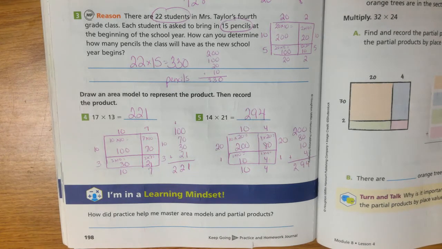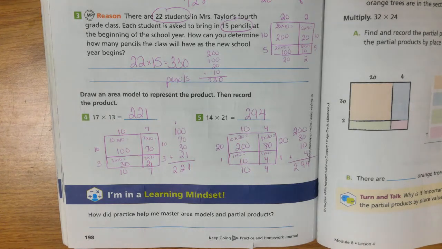Okay? All right, so that's your last math lesson for this week. Just double checking for homework. I'm just going to have you skip number 6. Okay? You're going to do all of them except for number 6 on the homework.